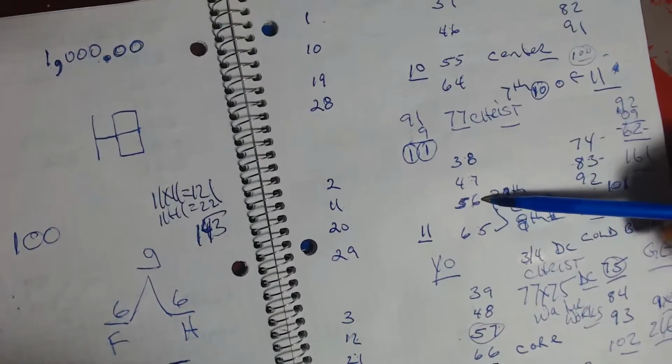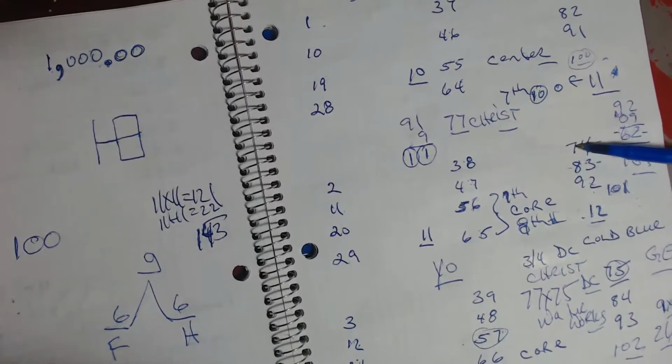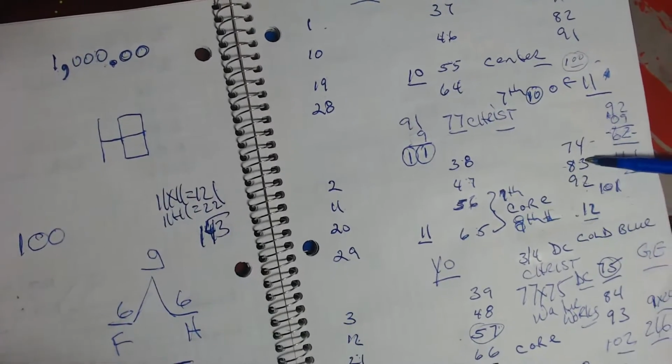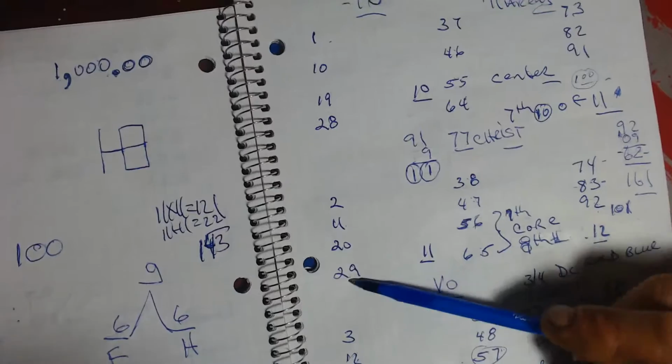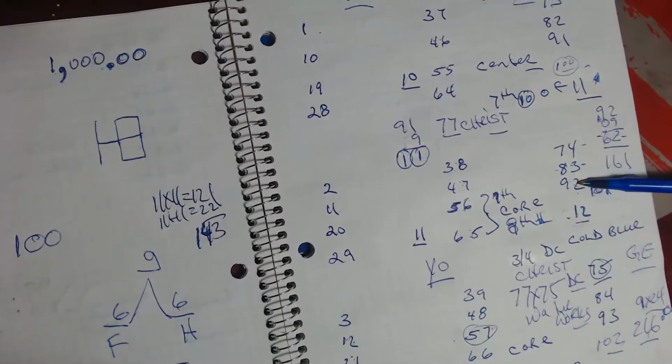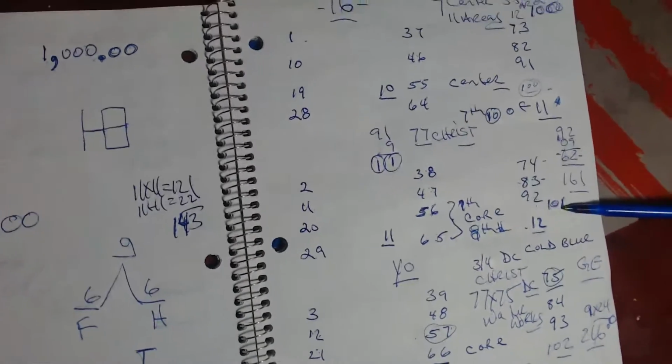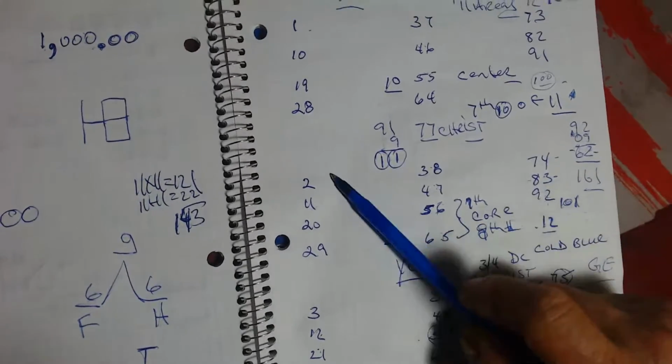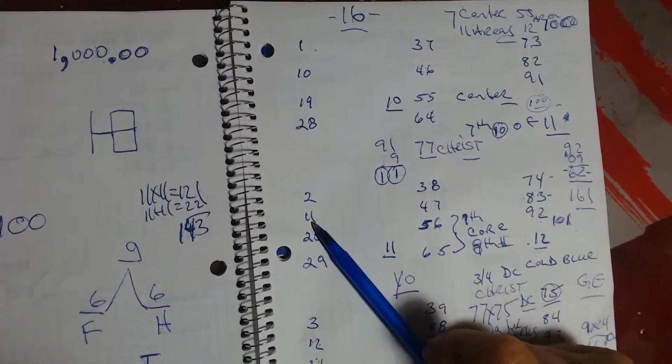So when we go backwards, I go to 47, I go to 74. I go 2 backwards to 83 to 38. I go 3 backwards to 29, 3 backwards to 92, and my 4th one backwards is 101. And I can't go to 2, but I'm now at 11.